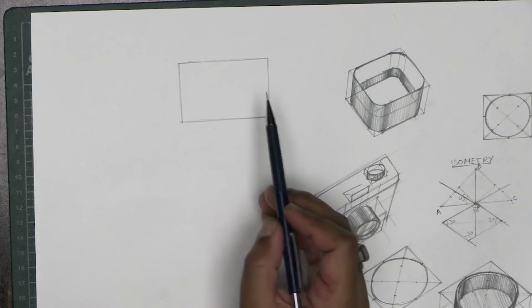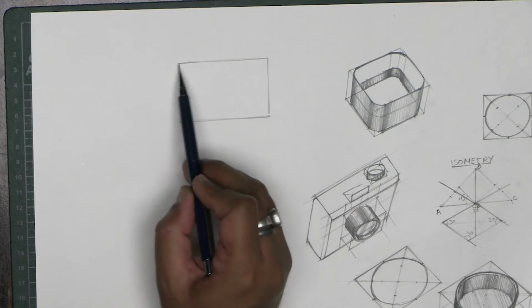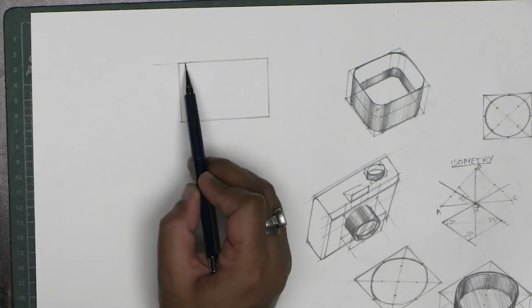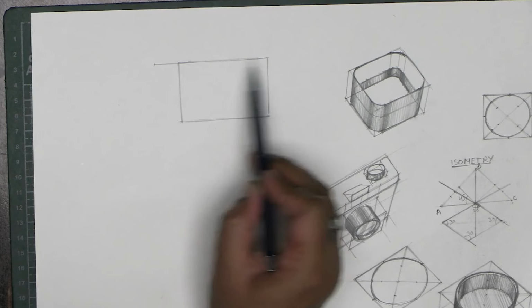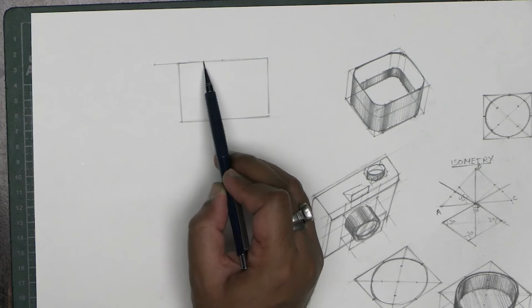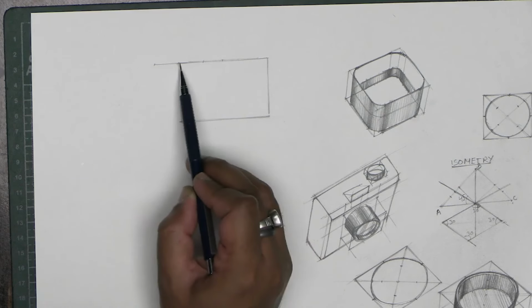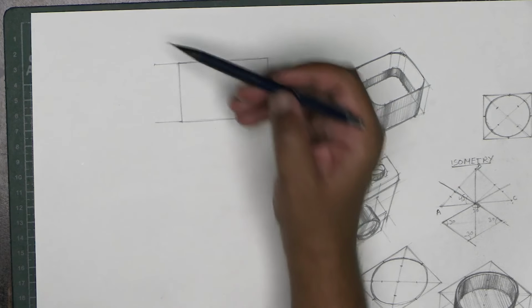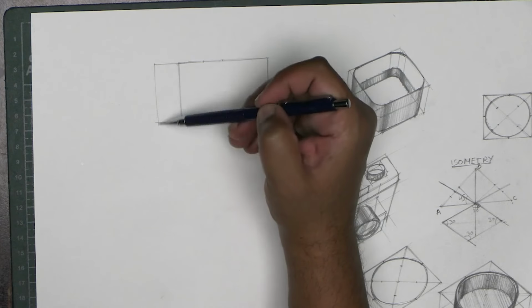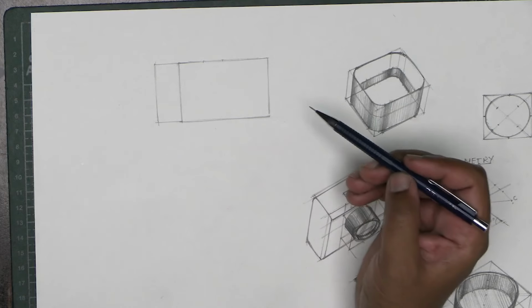Now this rectangle can be extended by 1/4 of its size. So what is 1/4? Take half and half here again. Whatever is left, that you increase here. That is what 1/4 size increase is. We have increased this to 1/4 size.